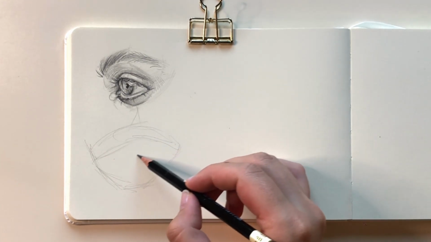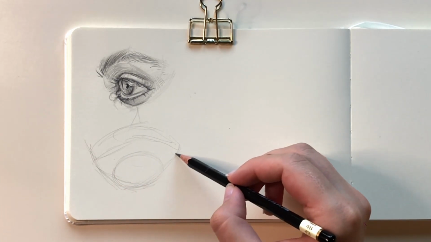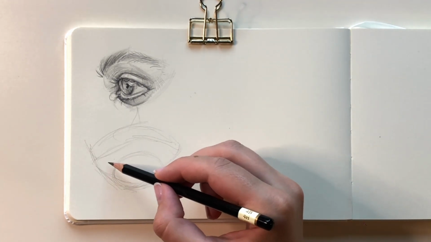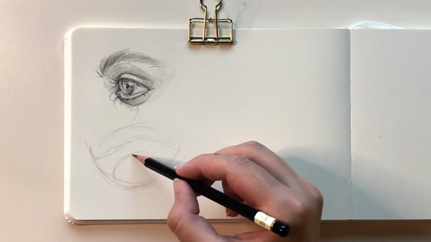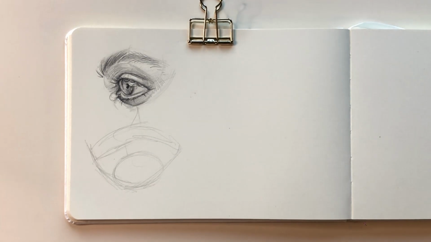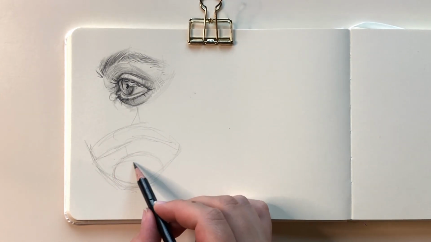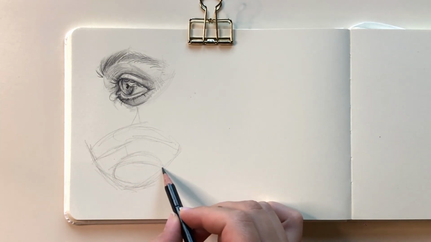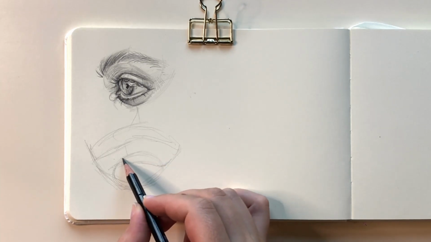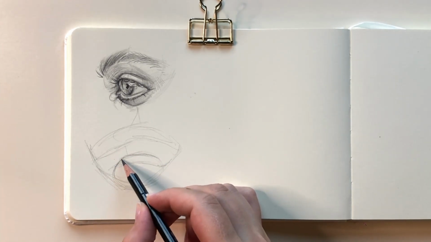So I like to draw just the area of the eyebrow and eye that I can see, and later I'm breaking down the big shapes into smaller shapes. I think it's easier than to just try to figure out everything from the start. It's easier to just see big shapes and then break them into smaller ones.